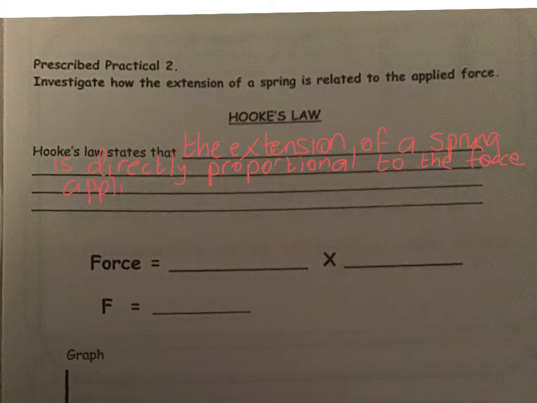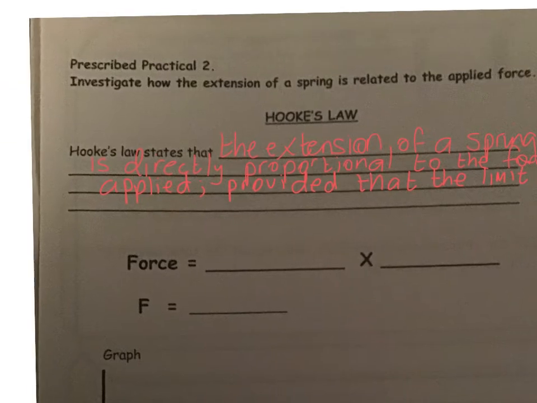Now there is just a wee added caution to this, and that is provided that the limit of proportionality, which is a bit wordy, but basically how much it has stretched, is not exceeded.